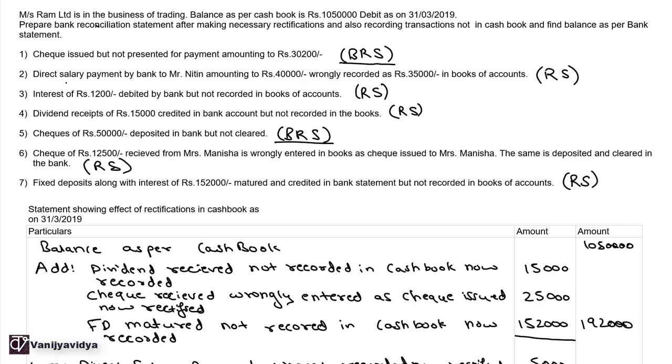So to the extent of 30,200, your balance as per bank statement will be greater as compared to cash book. Now we are moving from cash book to your bank statement, so we have to add this 30,200 in the bank reconciliation statement.